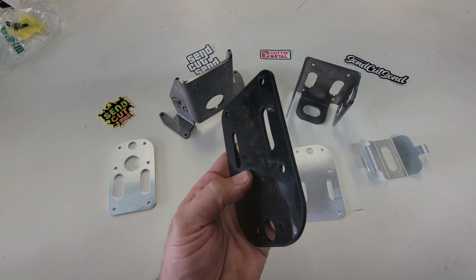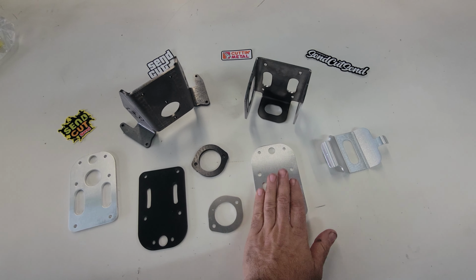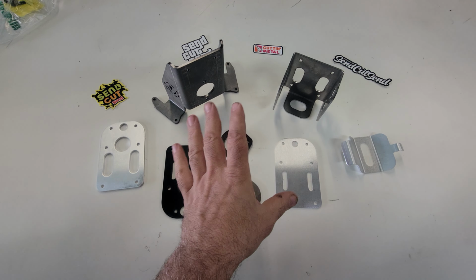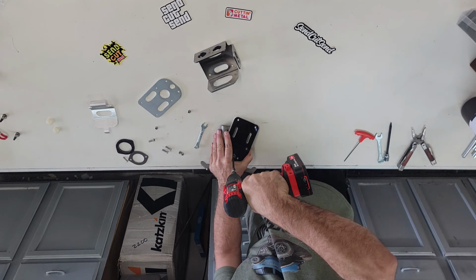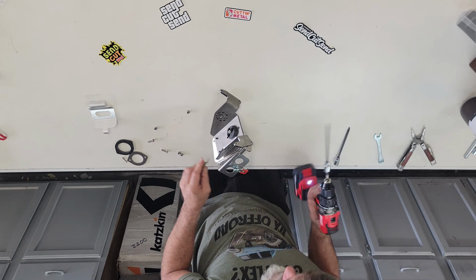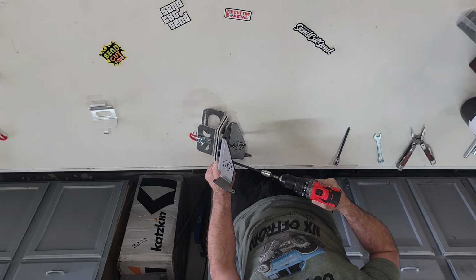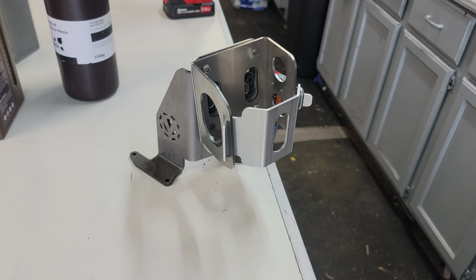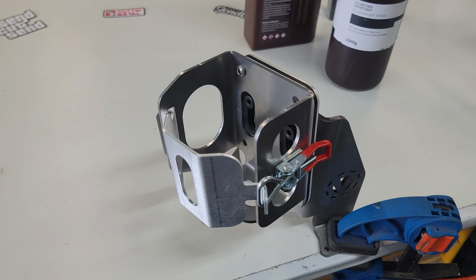I've got nice Delrin pieces, aluminum, and steel. All right, now let's just throw it together. And there we are, the completed assembly ready to test.